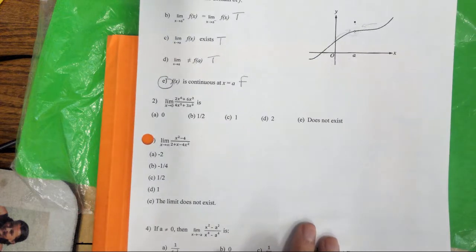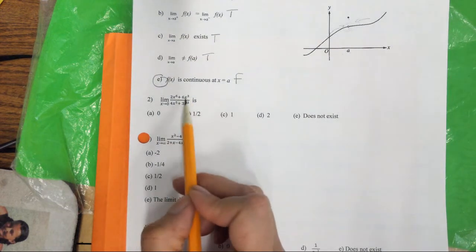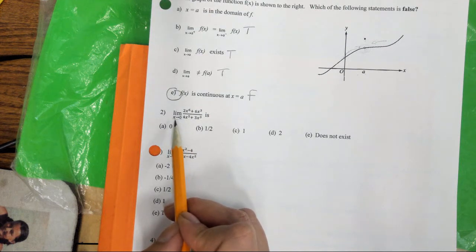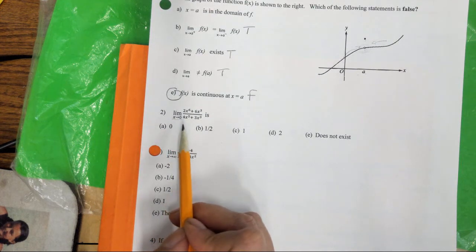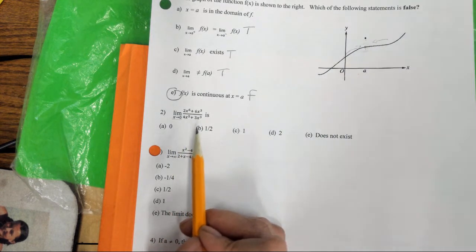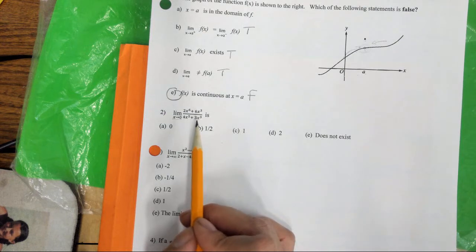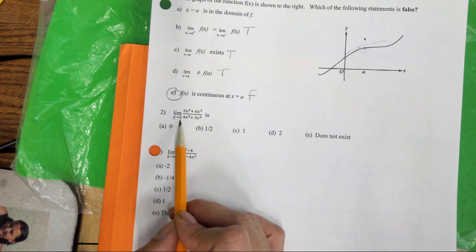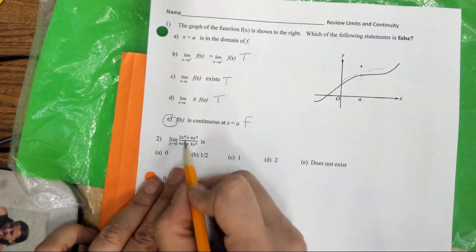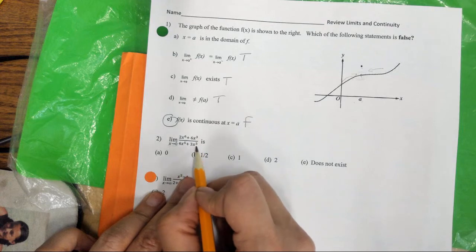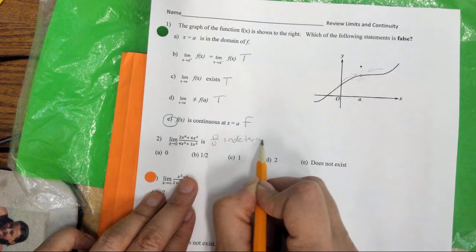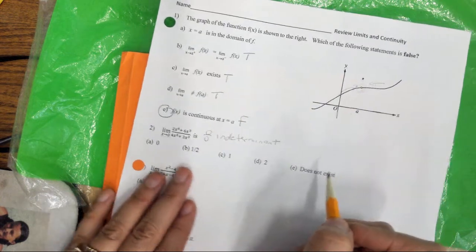Number 2, we're looking for the limit of this rational function as x approaches 0. If x is approaching a constant, we first need to plug in or do something so that we can plug in. The only time we look at top heavy or bottom heavy is when x approaches infinity. But this is approaching 0, so let's factor this guy to see what we have. Because if I plug in 0 now, I'll get 0 over 0, which is indeterminate. So I need to do something more.